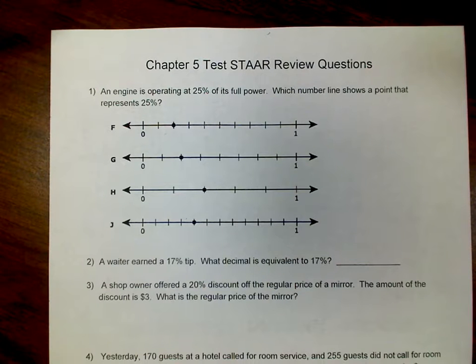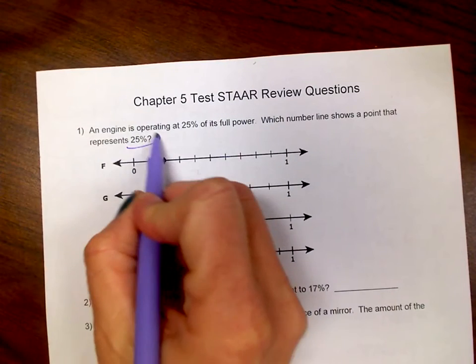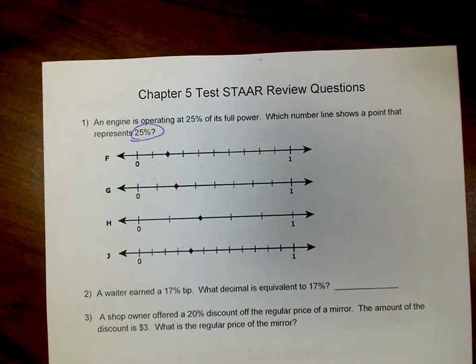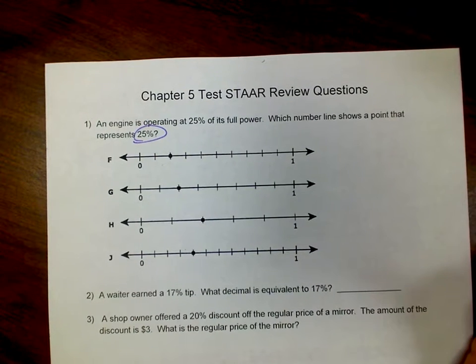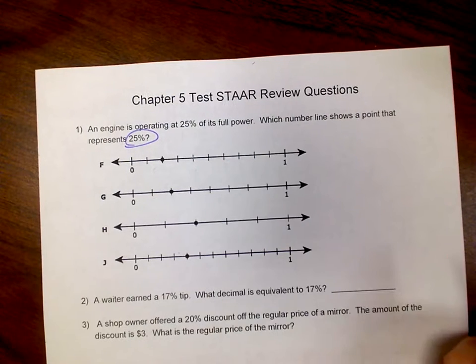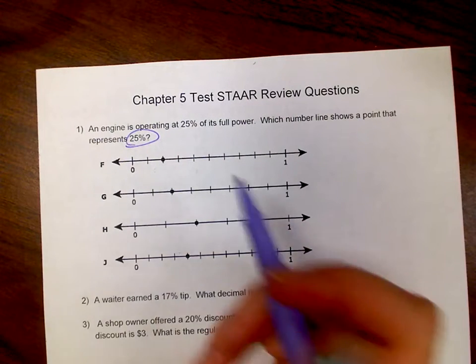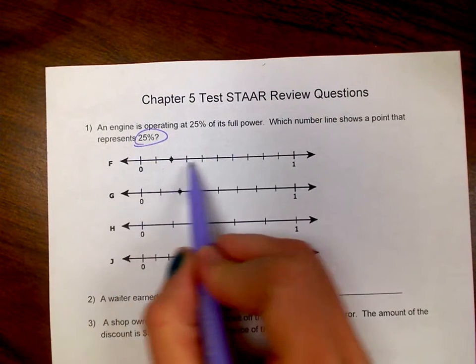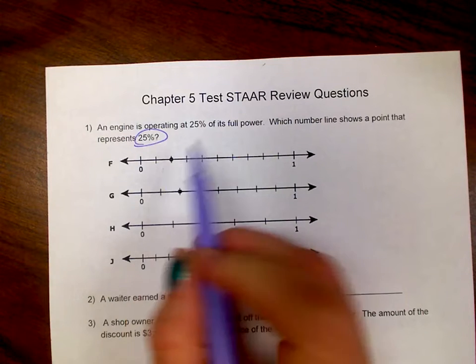This is Chapter 5 Test STAAR Review Questions. An engine is operating at 25% of its full power. Which number line shows a point that represents 25%? I would recommend changing 25% to a fraction, because these number lines would be much easier to read as a fraction. And we need to count and see where our plots are.